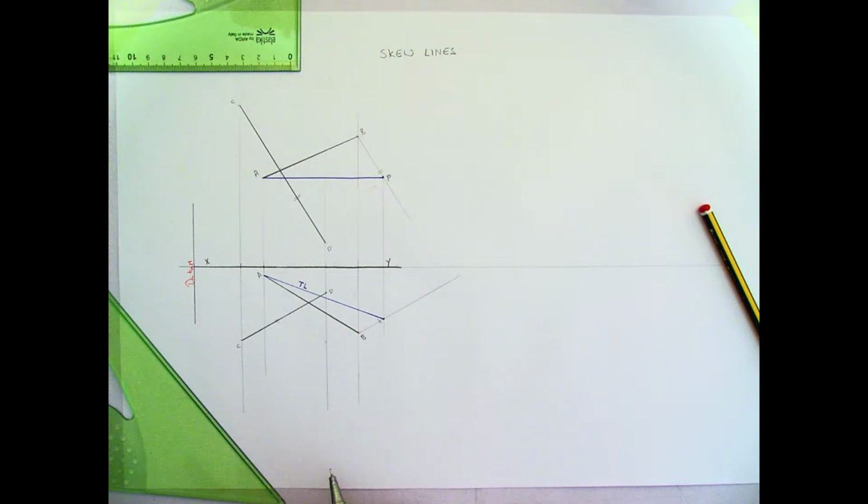Using this technique, it's something that we will use in geologic geometry for finding the strike of something, and we'll be using it on a few other occasions as well.